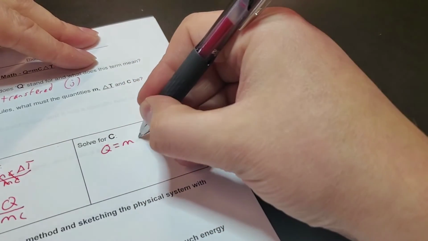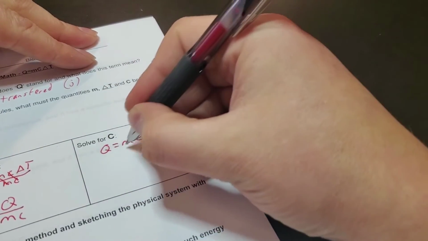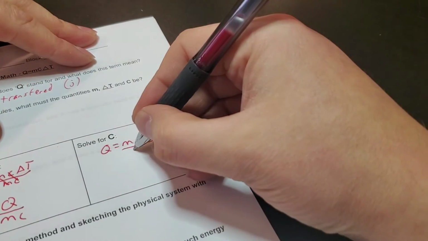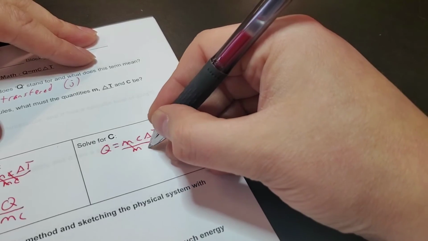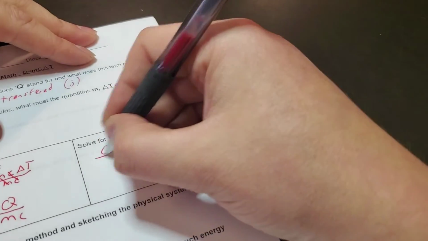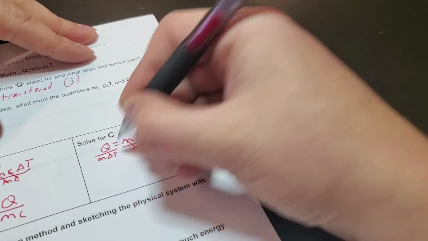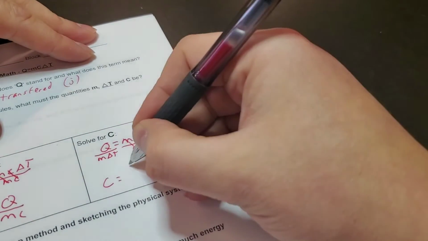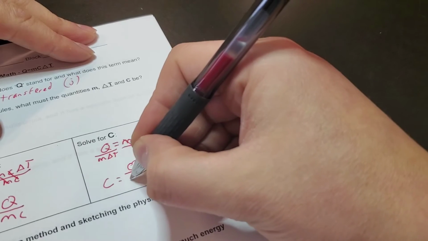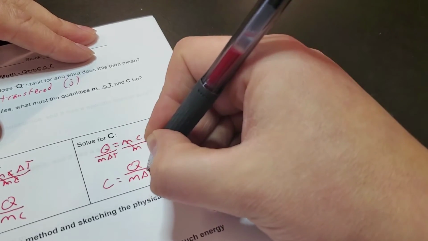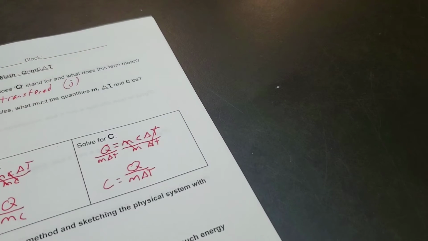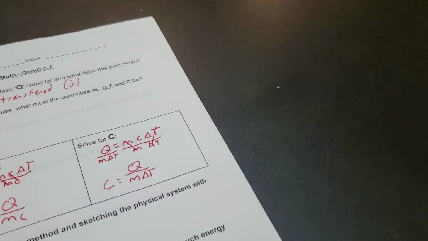This one looks more complicated because the c's in the middle, but you do the same thing: divide by m, divide by delta T. C equals Q over m delta T. That's the whole thing.